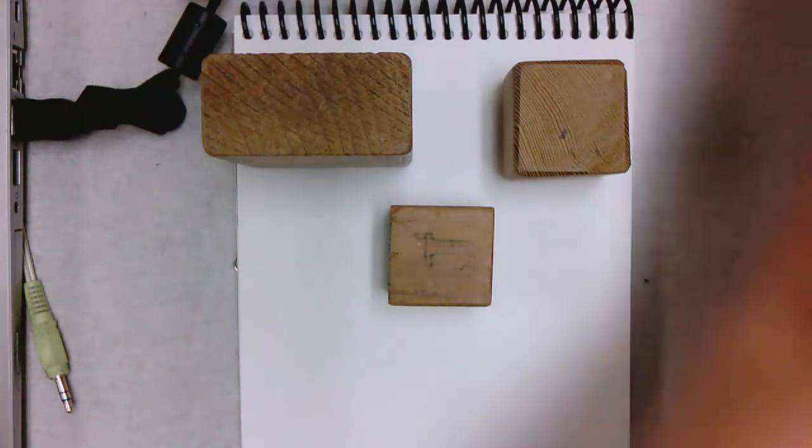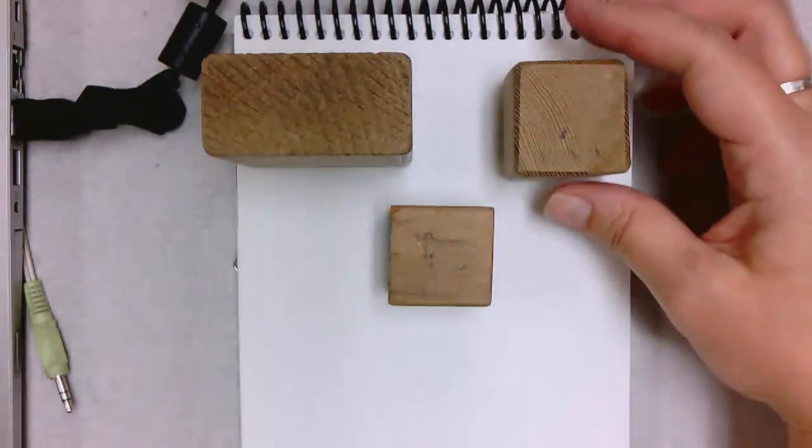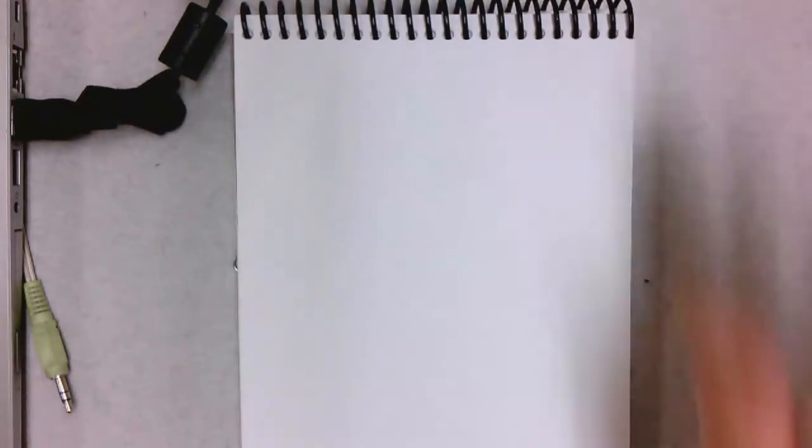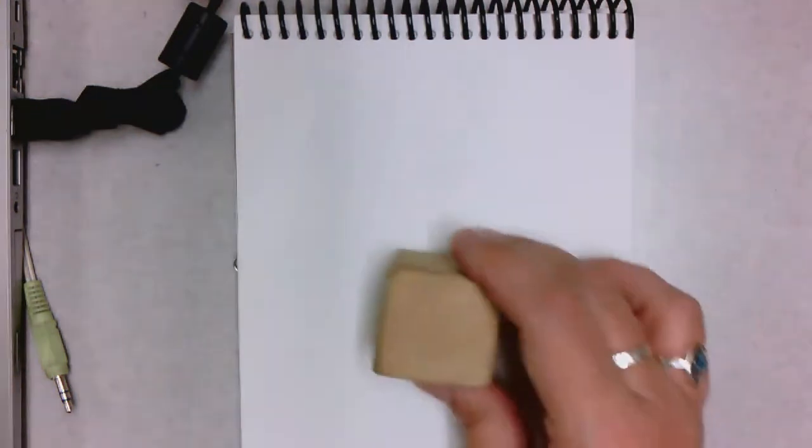So if you guys take a gander back here, I'll just put my blocks out here in front of me a little bit, right? So we're just trying to make sure that we're not overly complicated right off the bat to get started here. So there's two types of perspective.